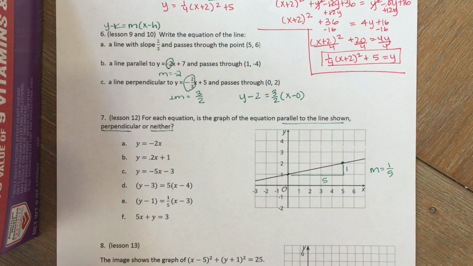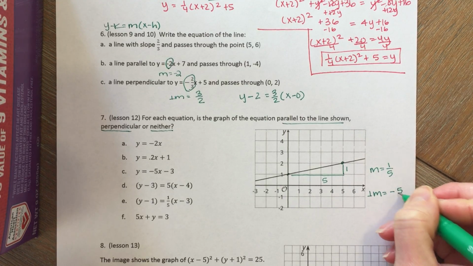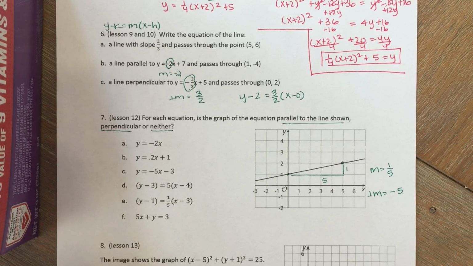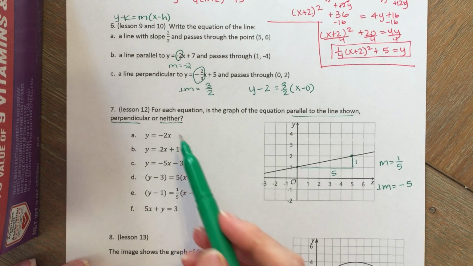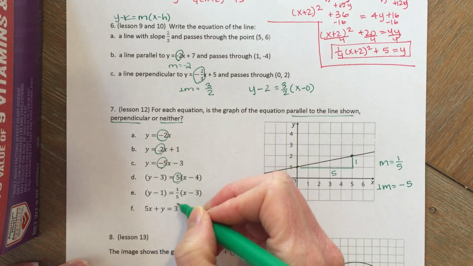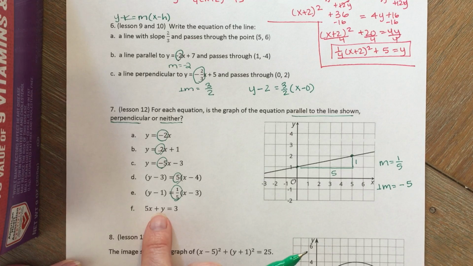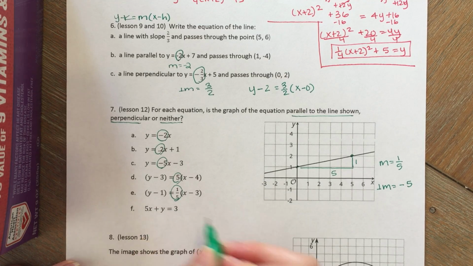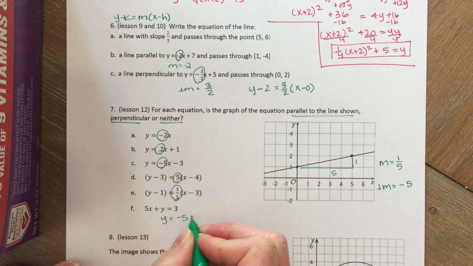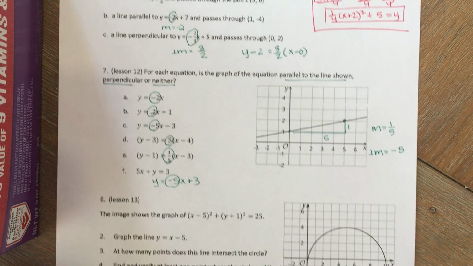So any line that has a slope of 1/5 would be parallel to this line. My perpendicular slope would be -5/1 or -5. So any line that has a slope of -5 would be perpendicular, and a line that has another kind of slope would be neither one of those. So looking down through here on all of these problems, I can quickly see what my slope is, and I can make a decision whether it's parallel, perpendicular, or neither. In this final problem, if you just go ahead and subtract the 5x over, you again have it in a form that you can quickly see what the slope is to make that determination.